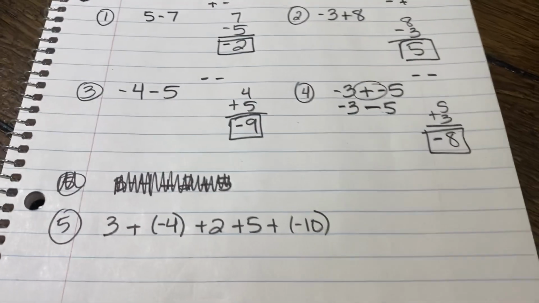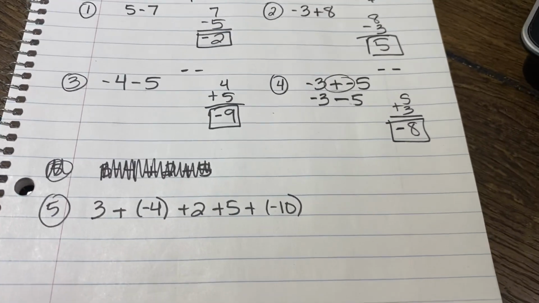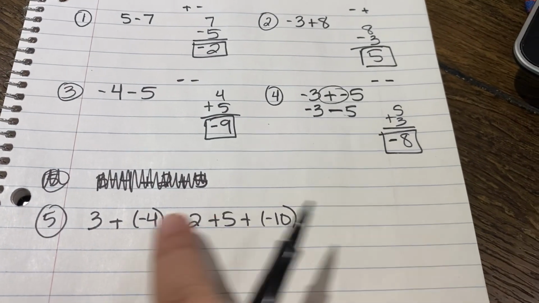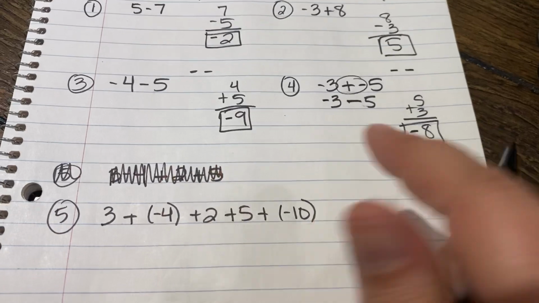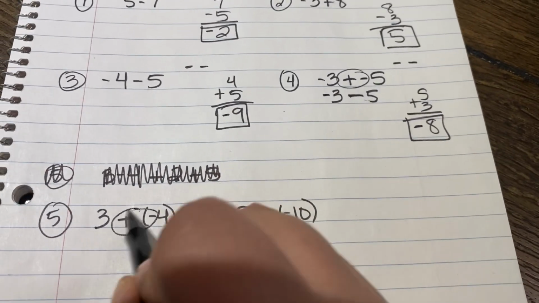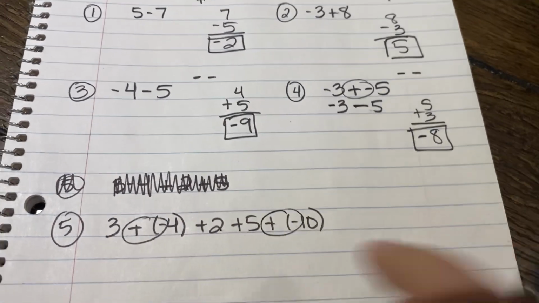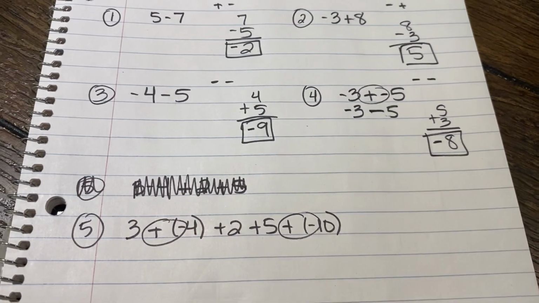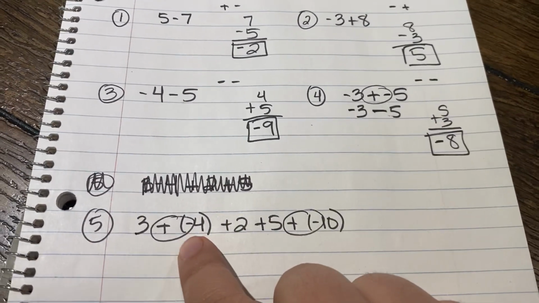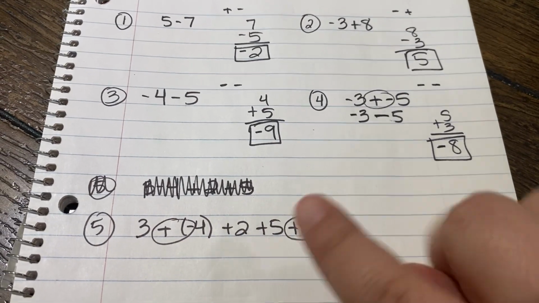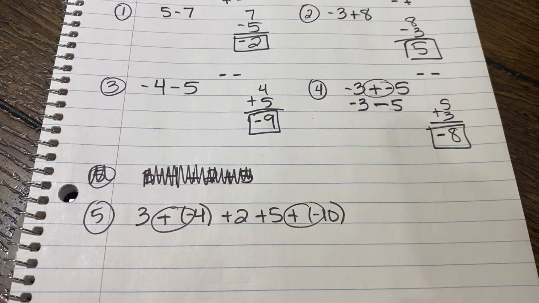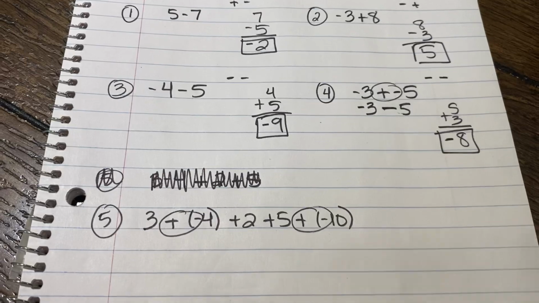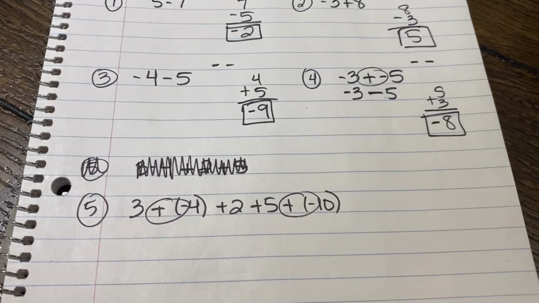So the first thing we notice, first of all, it's a long problem. And if you notice here, a couple different places, we have back-to-back signs. We don't like that, okay? So right here, we're going to circle those two, and we'll circle those two. Now, these parentheses are just representing, they want to make sure you know that this is a -4 and this is a -10. That's all the parentheses mean in this case. They just do that so you don't get it confused and think it goes somewhere else.